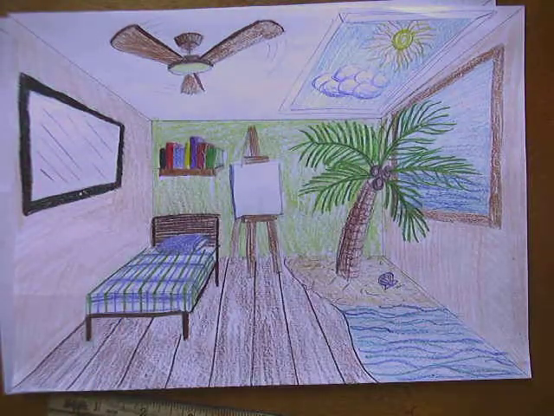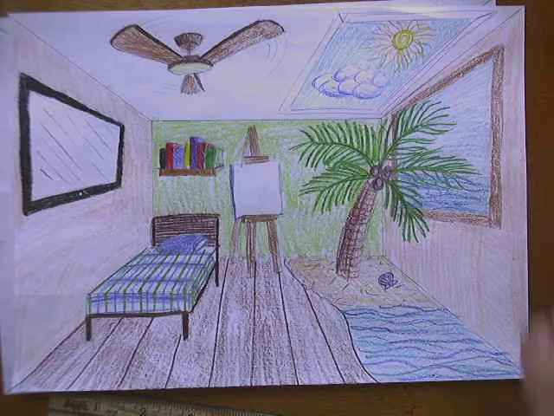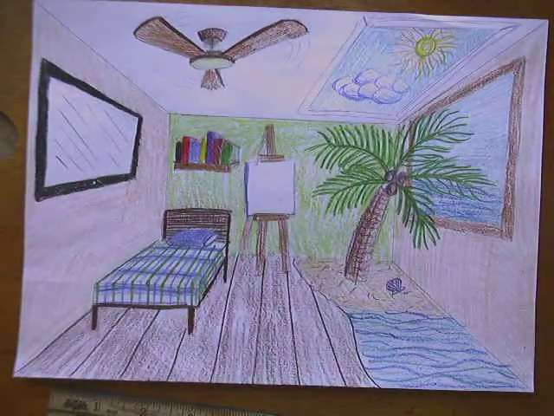But think about what things you might add to your room that would make it the room of your dreams.